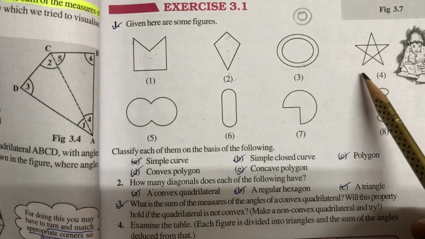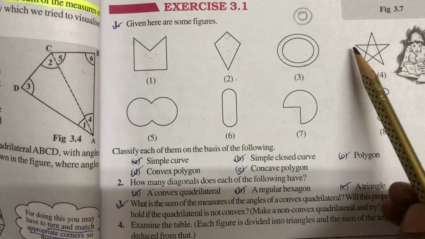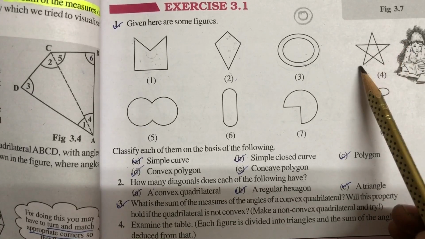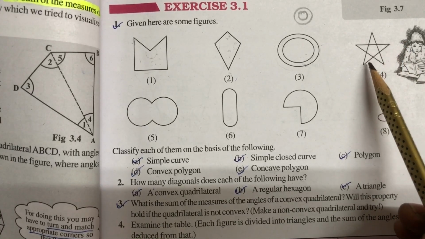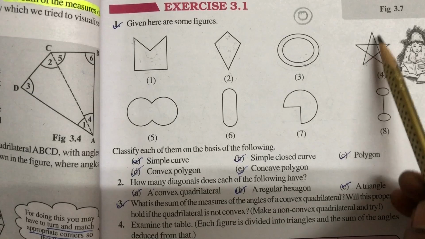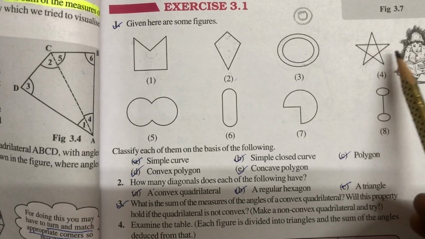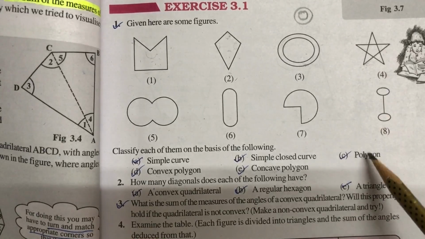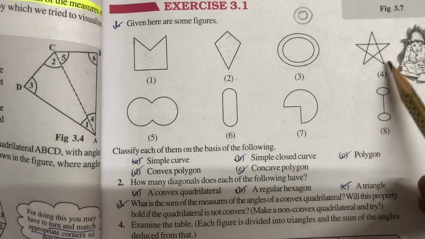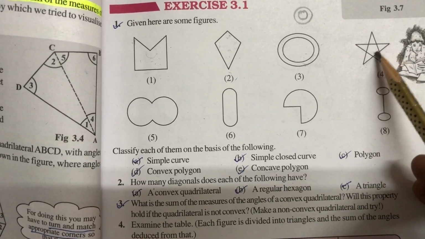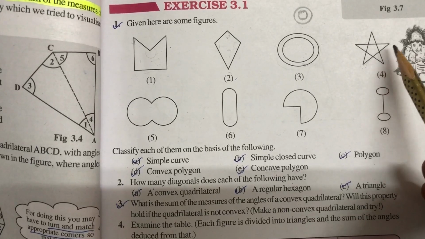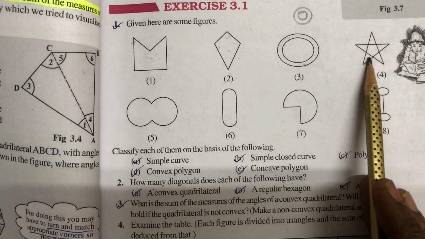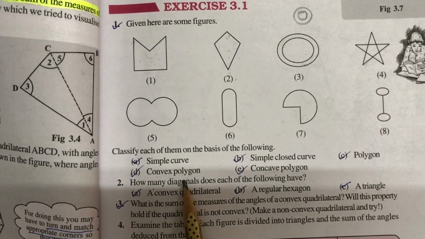Star. This is also not a simple curve because intersection happened at so many points. So it is not a simple curve. It is not a simple closed curve also. Simple means no intersection should happen. So it happened here, so both things are ruled out. Is it a polygon? It is also not a polygon because again intersection happened. Even though it is made up of only line segments, it is not a polygon. Since it is not a polygon, there is no question about convex or concave.